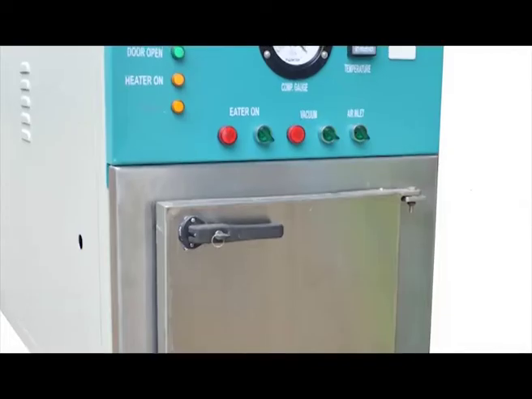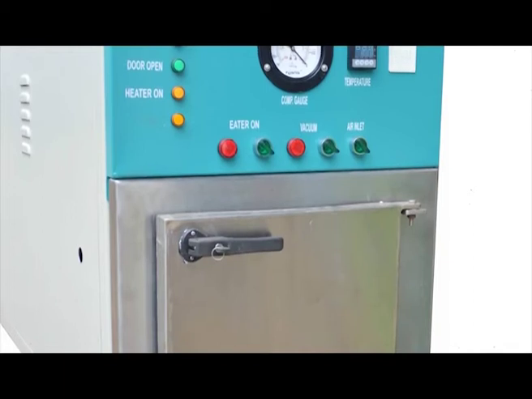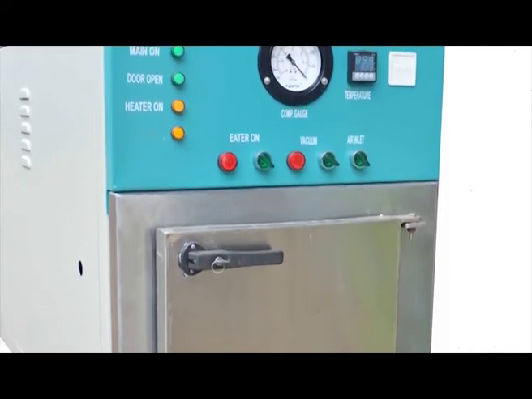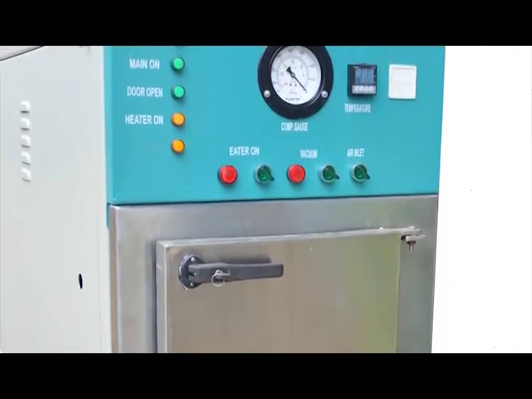Ethylene oxide, ETO sterilization. This is the next type of sterilization. Ethylene oxide sterilization is used for thermolabile reusable medical supplies made of plastic. The sterilization medium is a mixture of ethylene oxide and vapor that penetrates well.